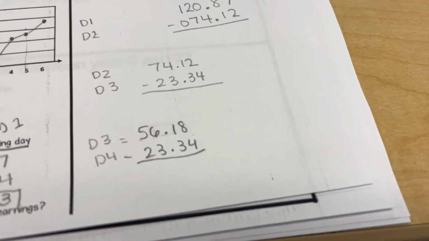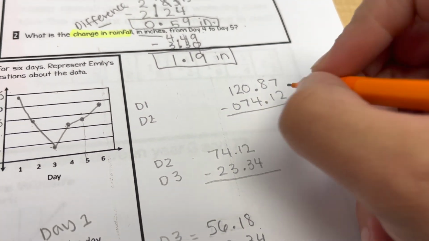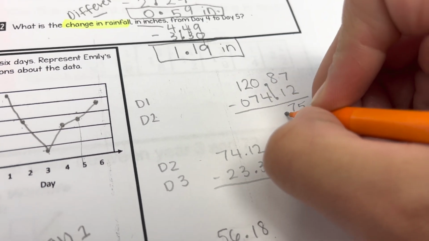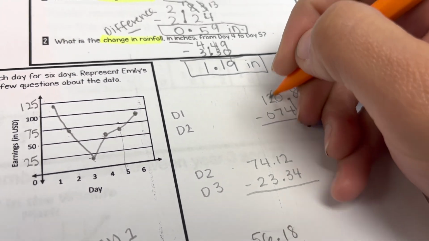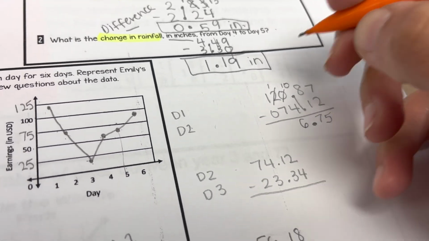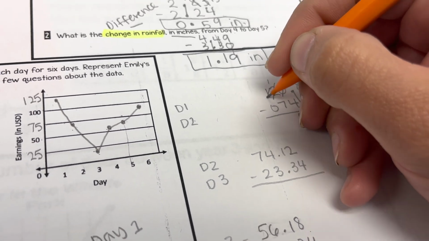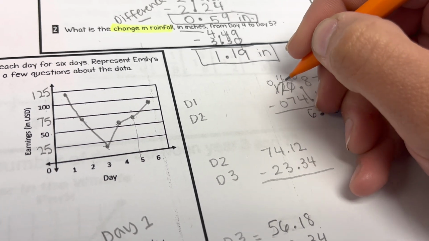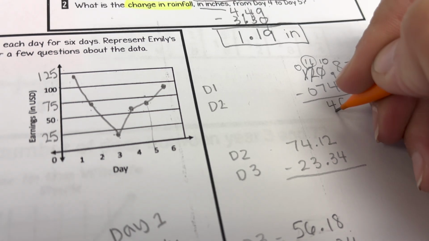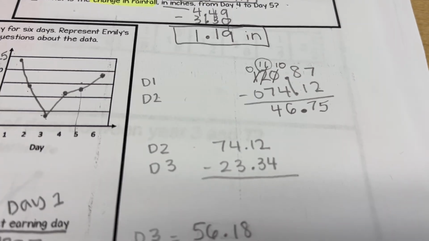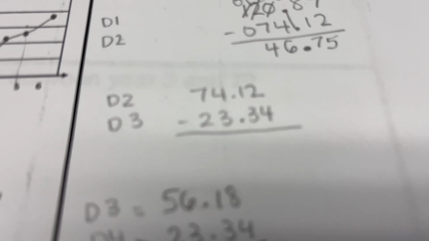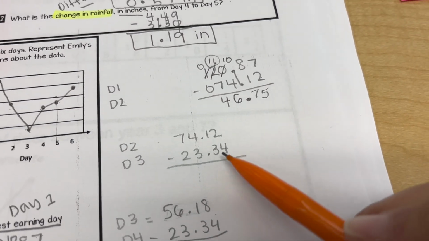So I'll try from day 1 to day 2. I would say that 7 minus 2 is 5. 8 minus 1 is 7. Hopefully you stacked them. Can't spend $4 if you don't have anything, so you borrow. That 0 is 10. 10 minus 4 is 6. Can't spend $7 if you only have $1, so you borrow. That 1 becomes 11. 11 minus 7 is 4. So from day 1 to day 2, she has a difference of $46.75. I'm going to see if this gets me a bigger result.